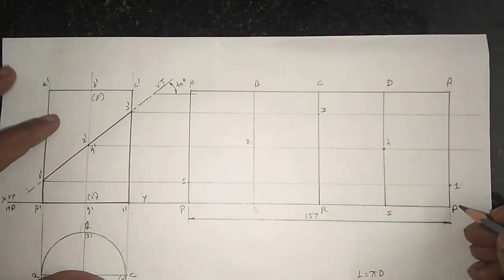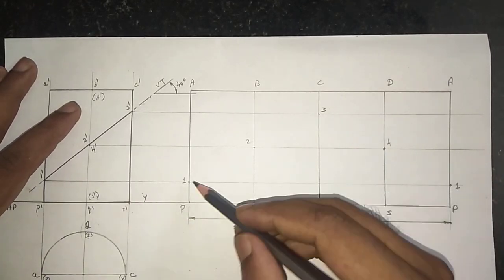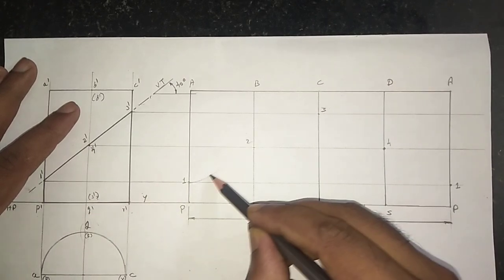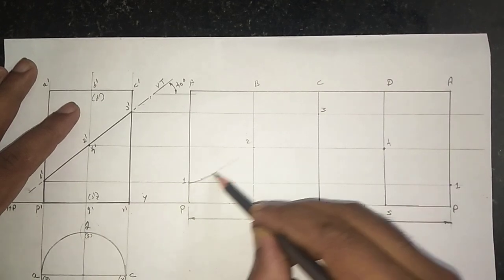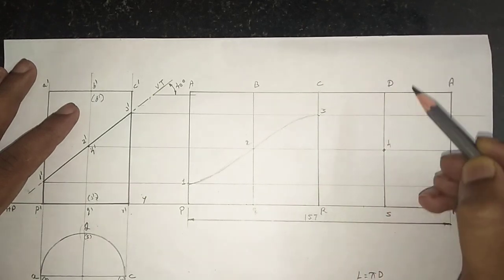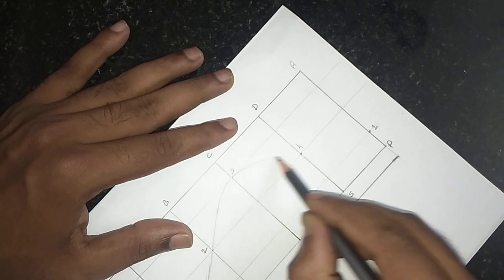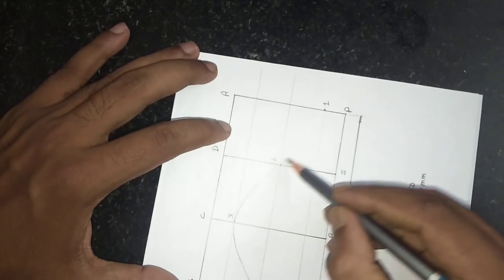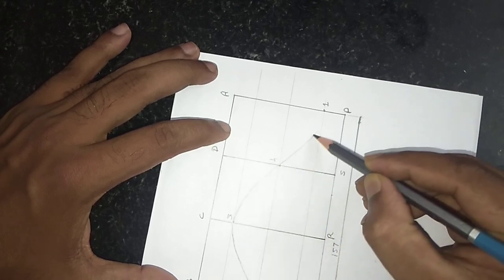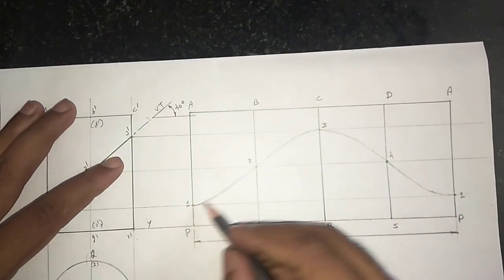Now we need to trace a smooth curve through these points. So we start from point number 1, bring it through 2, then next again point number 3, and from point number 3 to 4 and 4 to 1. First when tracing this curve, trace it lightly, and finally darken the curve.